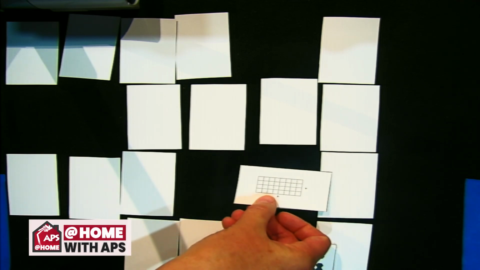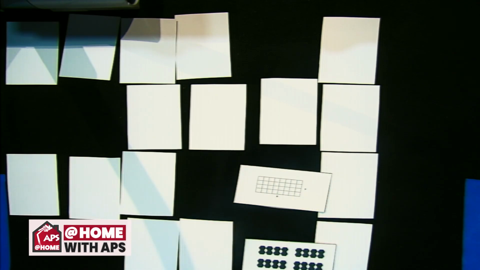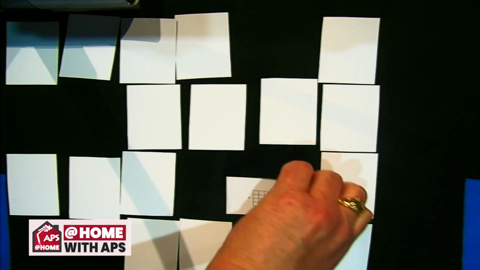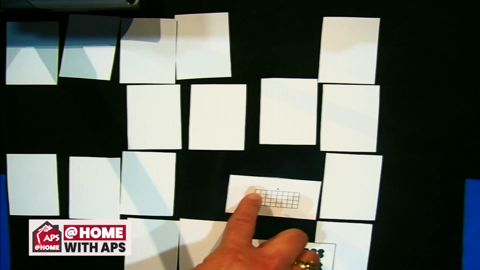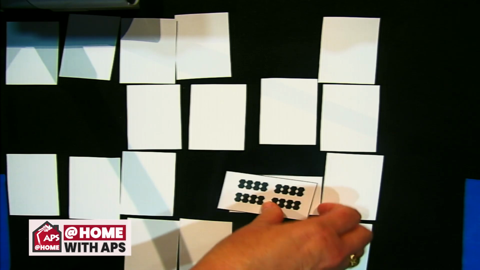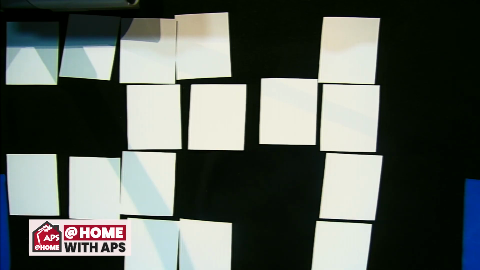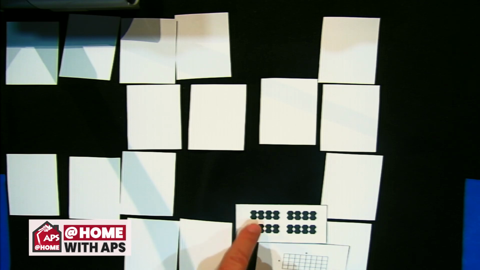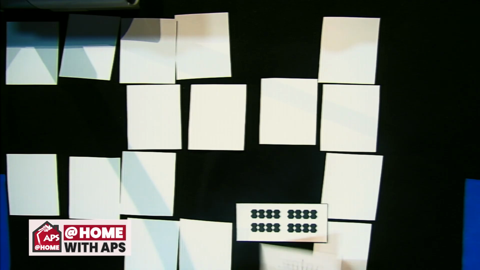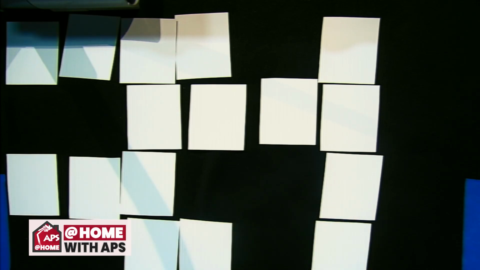Oh, this one has an array. Here, you want me to read it? Yeah, it's got a 4 times 8. We've got 4 rows, 8 in each row. I think those would both work. 4 times 8 is 32, right? It is. It's got 4 rows, 8 each, and then here's my 4 groups of 8 each. That's 32. Just a different representation.